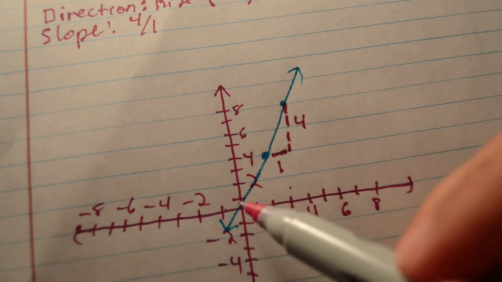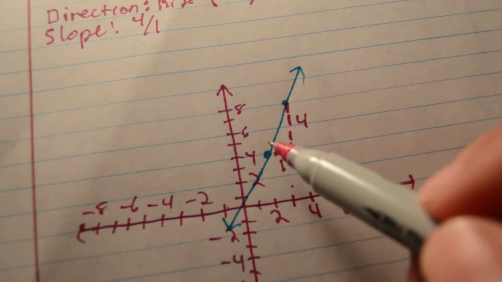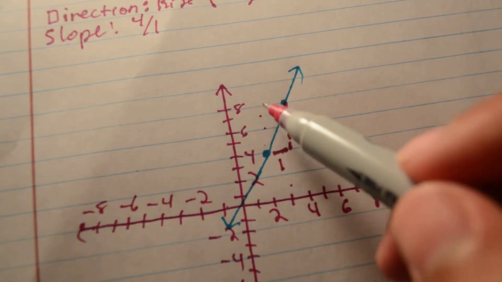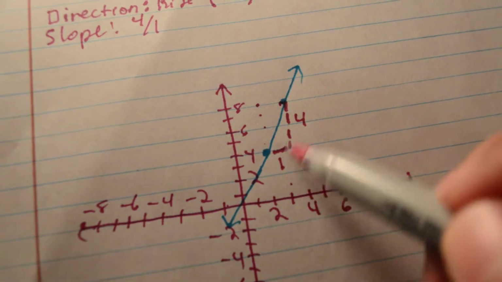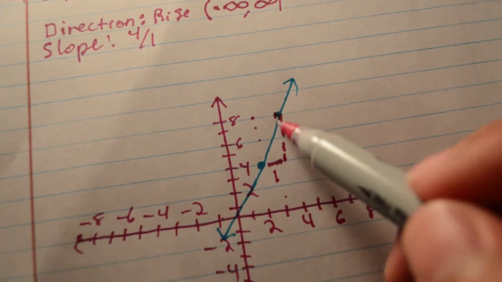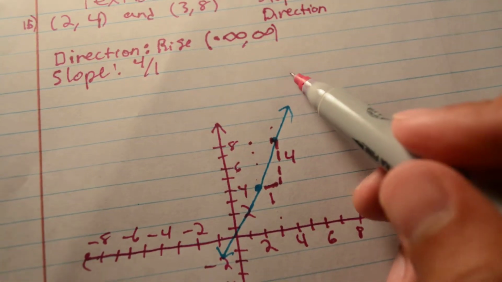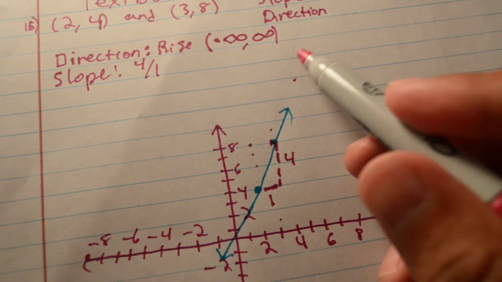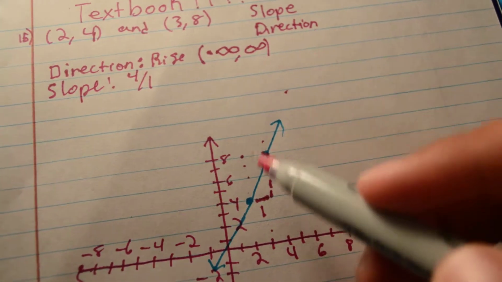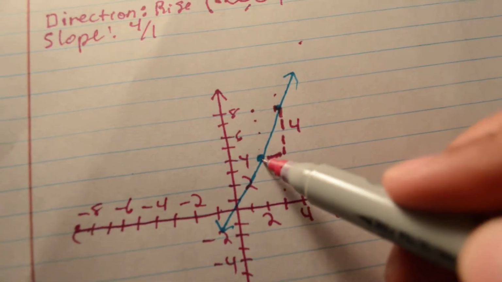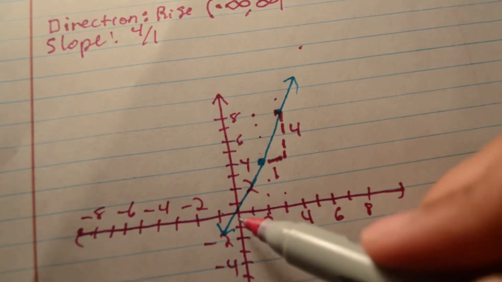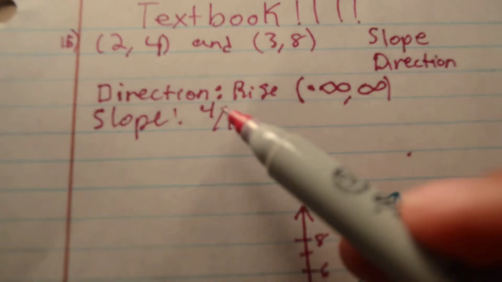So let's say we were to start here, go up 4, 1, 2, 3, 4, over 1, bam, and then you have the next point. And then the same thing, 1, 2, 3, 4, and then boom, this one will be on the line, and then 1, 2, 3, 4 over 1 on the line, and that's how you find it. And then you can do it in reverse, down 4. Okay, but yeah, that's how you would find the slope.